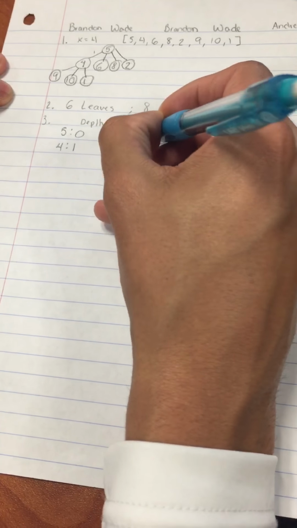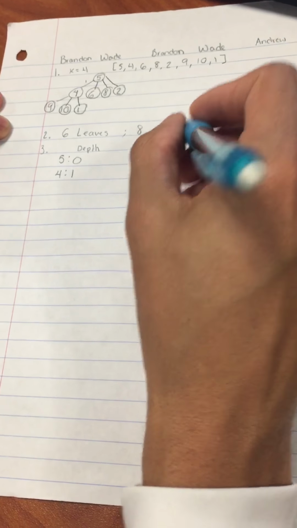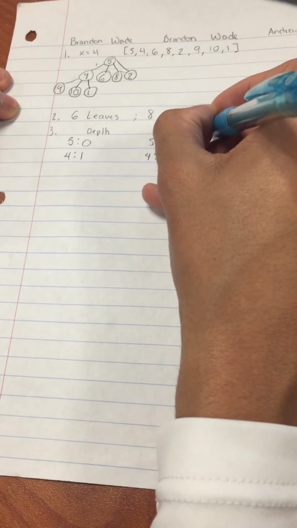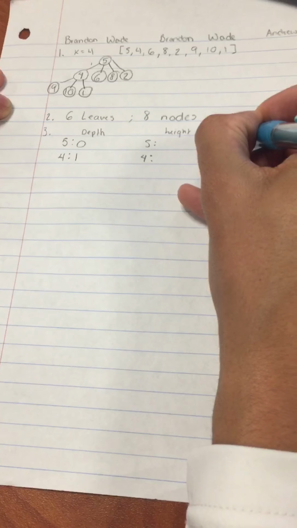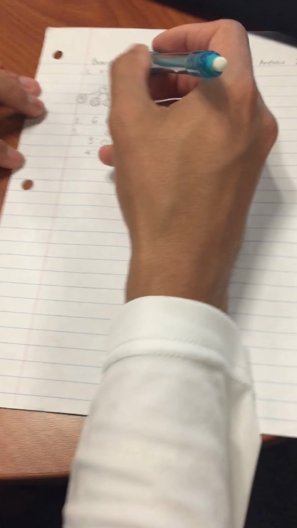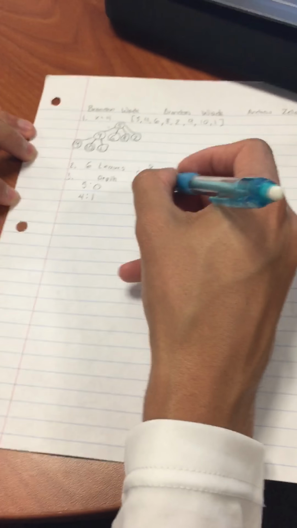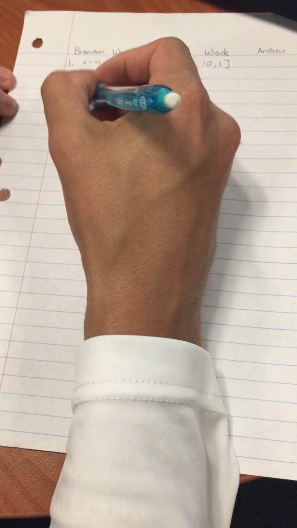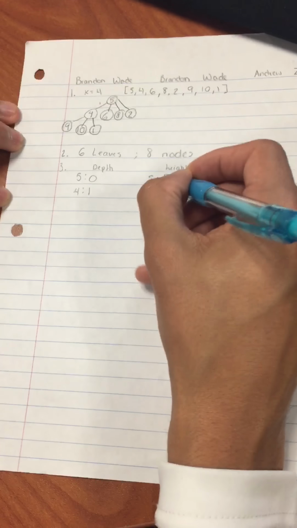Then we have 5 and 4 again, and we have the height of the subtrees. For 5, counting just this side, we have 2.